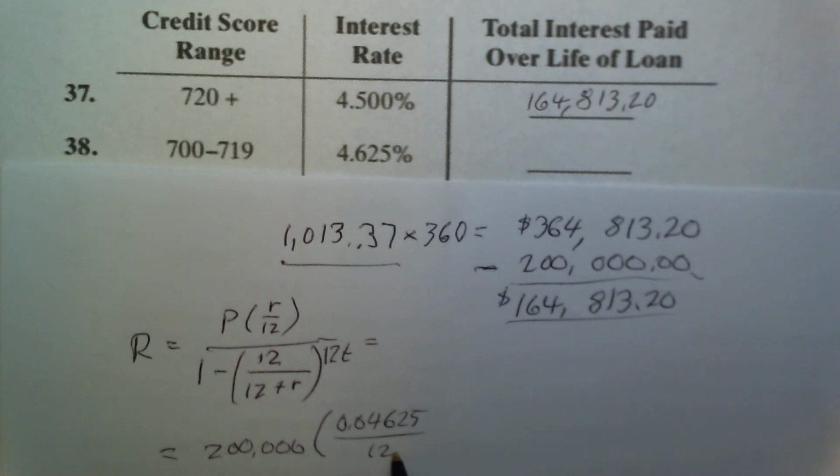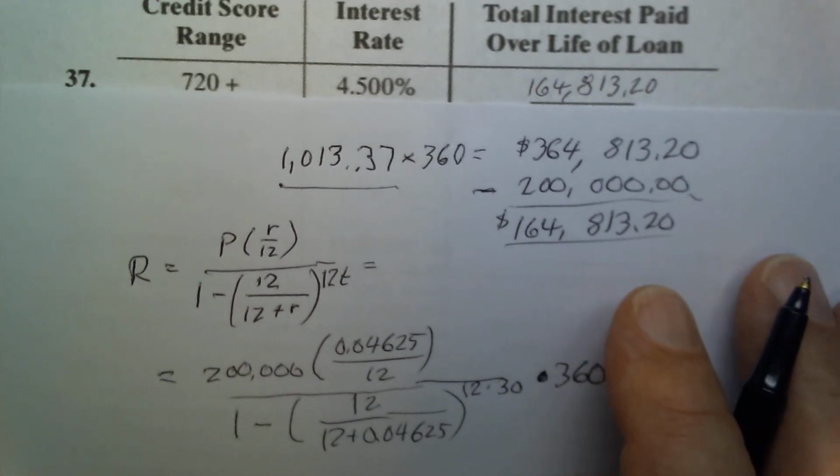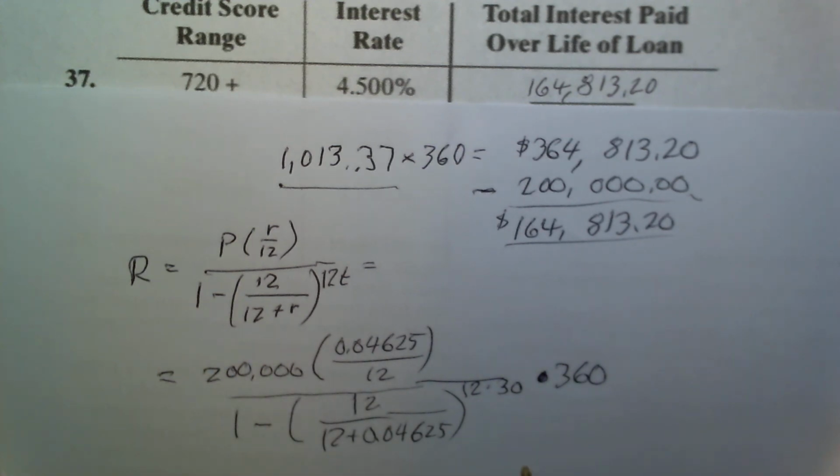0.04625 divided by 12, divided by 1 minus 12 divided by 12 plus 0.04625 to the 12 times 30th power, times 360, because it's 30 years, which would be 360 months. So that's the regular monthly payment times 360, and so that amount is $370,180.80.